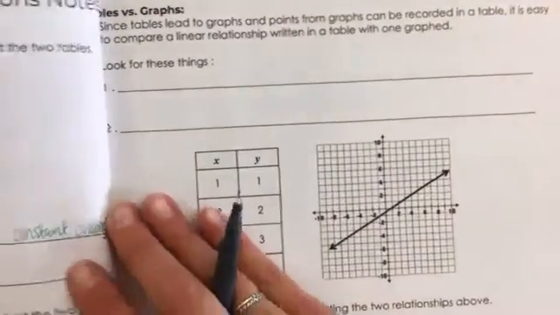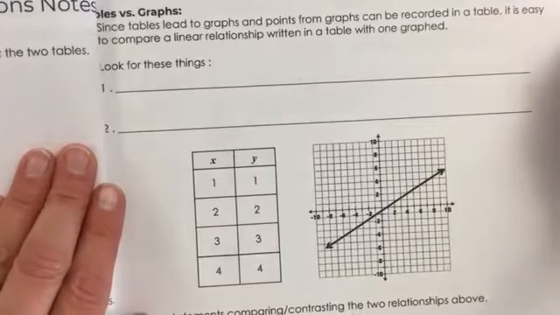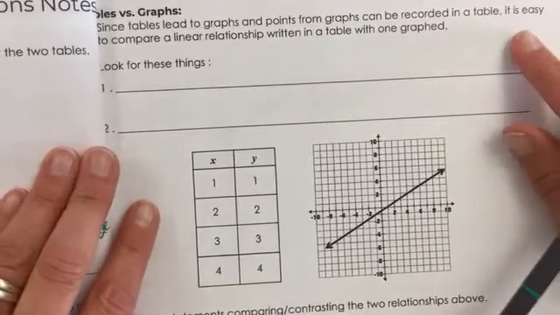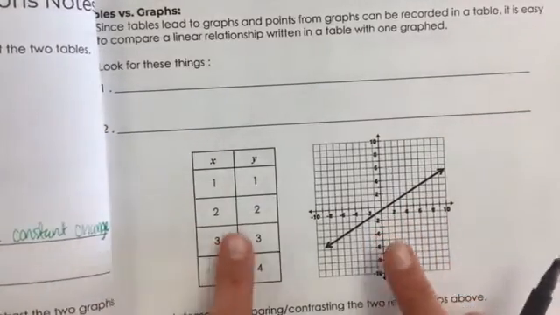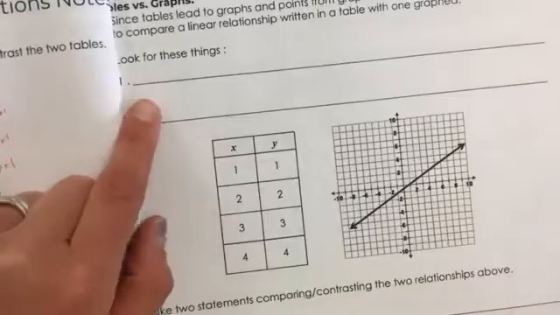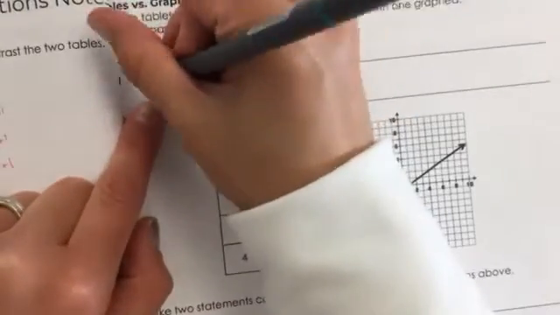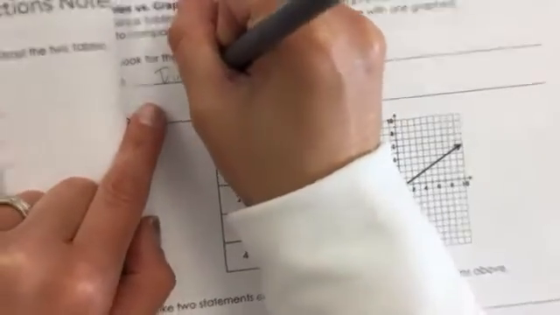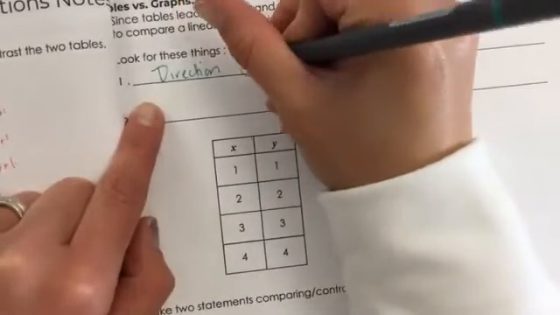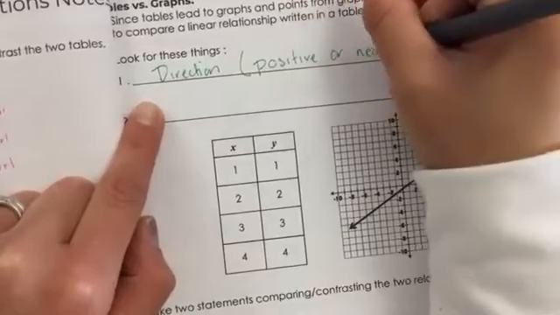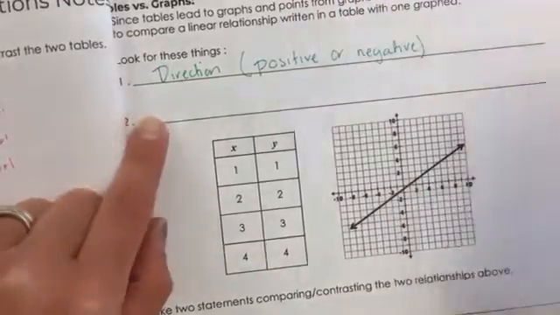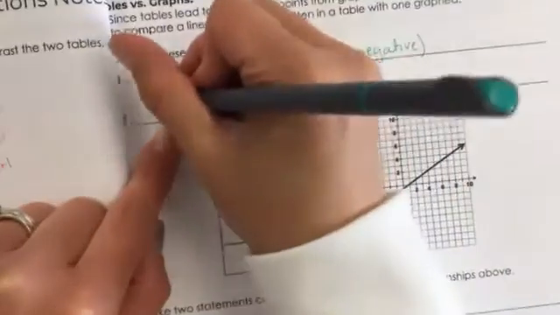The next page says, since tables lead to graphs and points from graphs can be recorded in a table, it's easy to compare a linear relationship written in a table with one in a graph. So we're going to compare. Now we've got two different things. A couple things you can look for: the first is the direction. Is it positive or negative? And the second thing you can look for in both of these, now that you know how, is the slope.